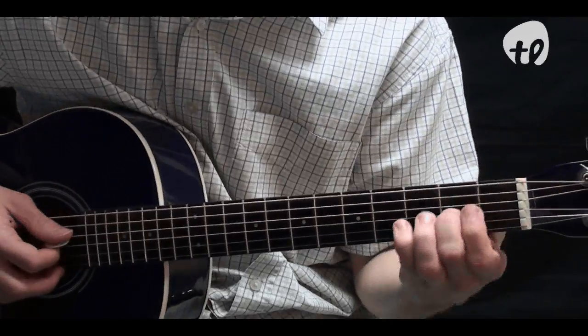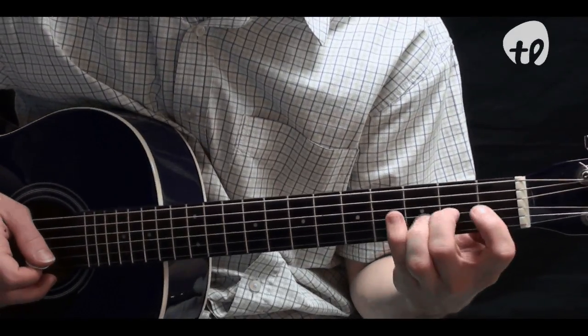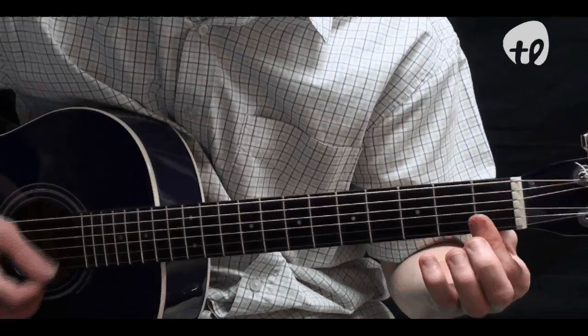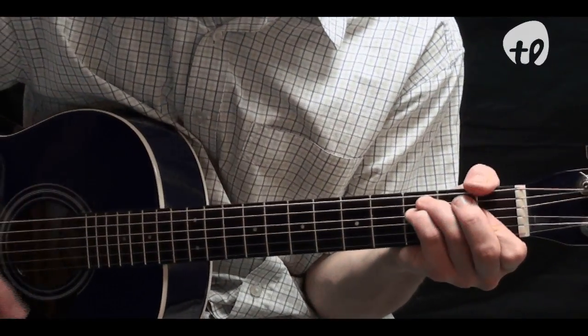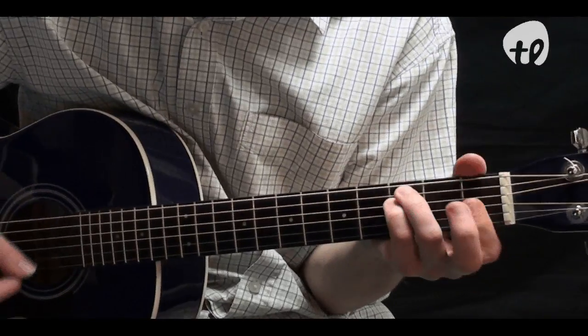It becomes F minor. The middle finger that was on this A right here comes down. And then this note that was barring just these two is now barring 3 strings. And that makes it F minor. So you go from this to the middle finger goes up.